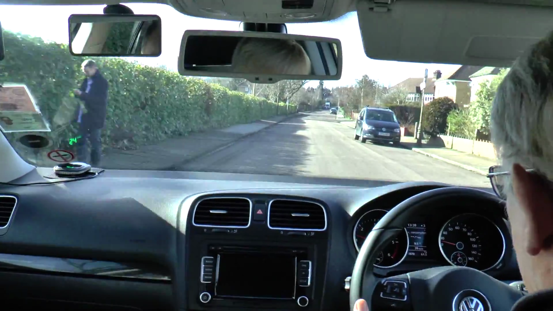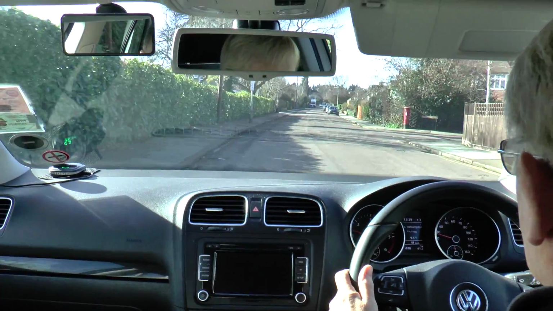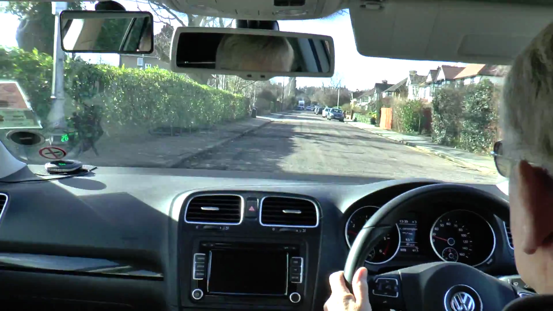So if you look ahead now, road on the right, is there anything opposite? No, a lamppost. Okay, good. So not a crossroads. And the next one up, there's a road on the left.